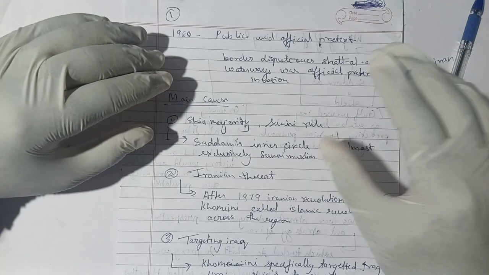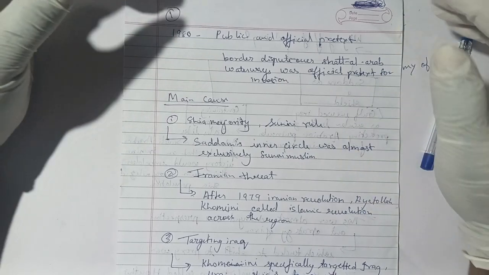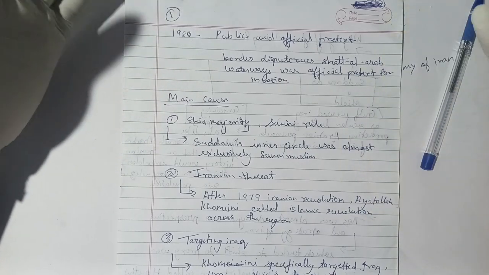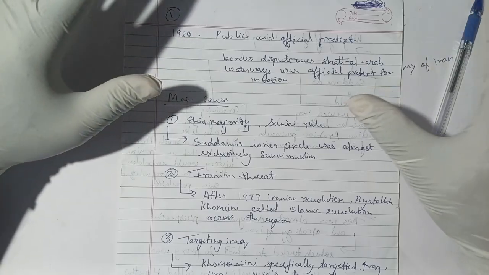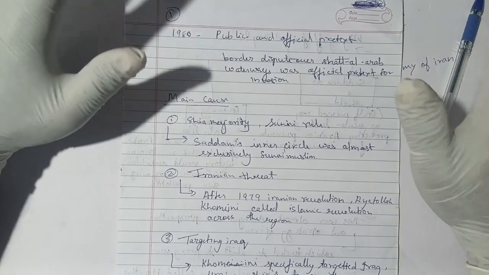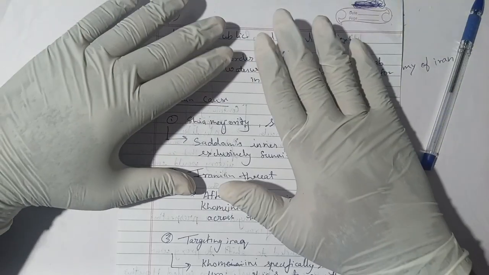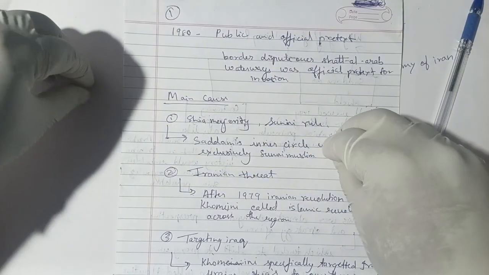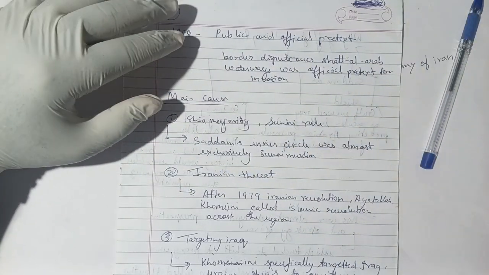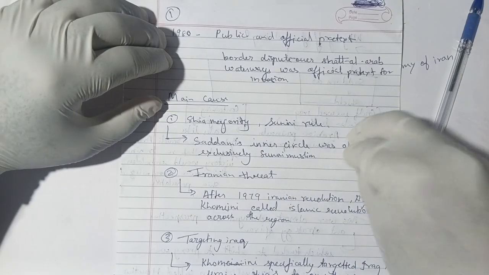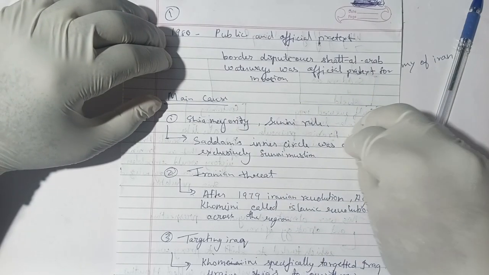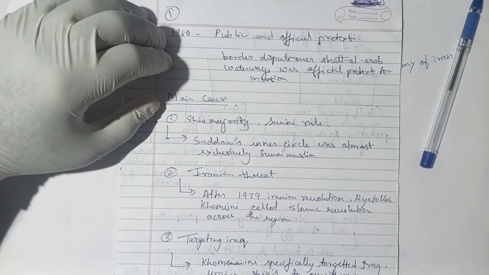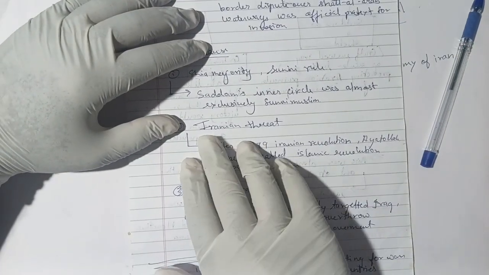But the main cause was that in Iraq, Shia were in the majority, and there was Sunni rule, and Saddam's inner circle was almost exclusively Sunni Muslim. There were multiple executives and staff on higher posts in Saddam's inner circle who were exclusively Sunni Muslim.